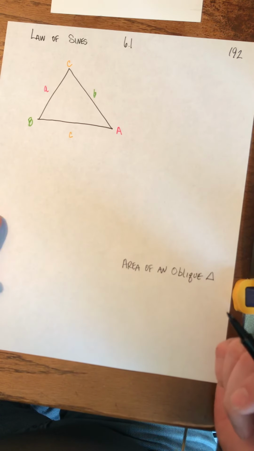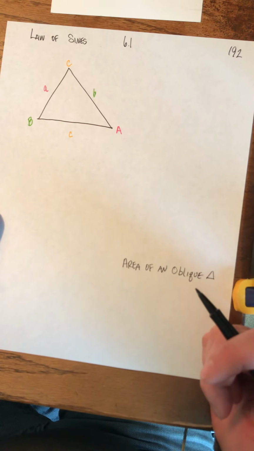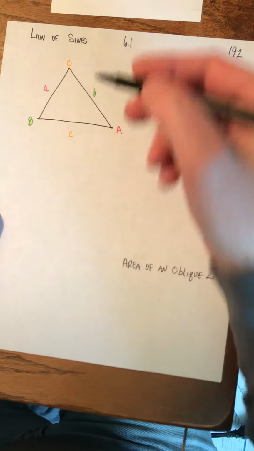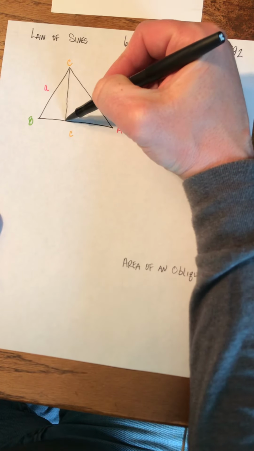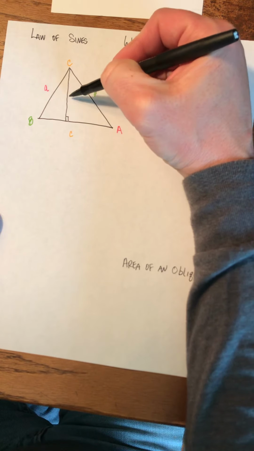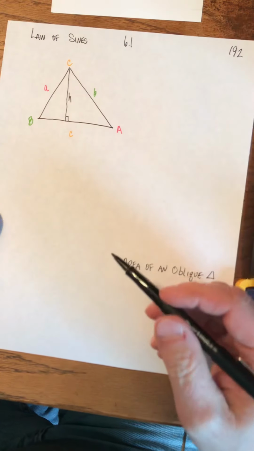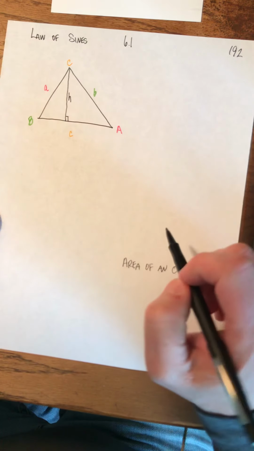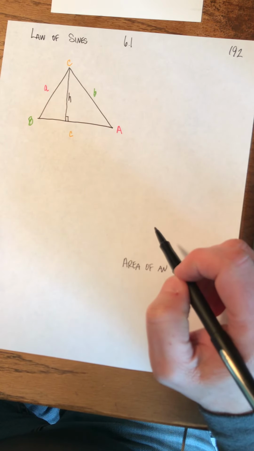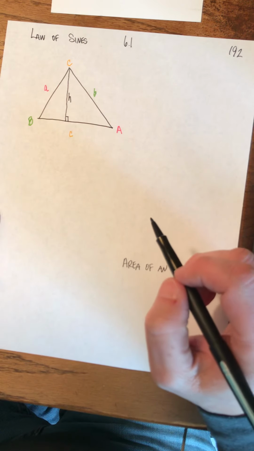There's no 90-degree angle in it. But since our trig equations only work for triangles that are right triangles, what we're going to do is make a right triangle out of this one and draw an altitude down here, and we'll call this h for the height of that triangle. And then we want to take a look at the relationship between the sides, the angles, and that height.